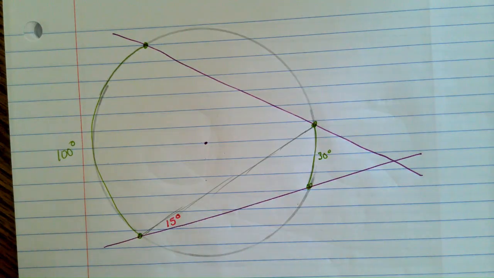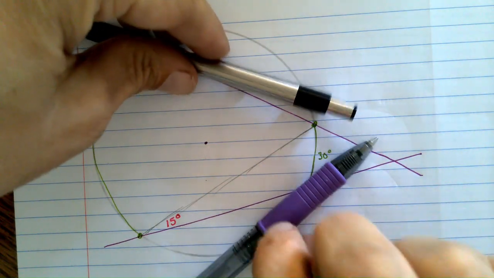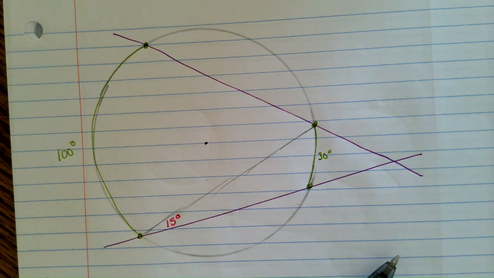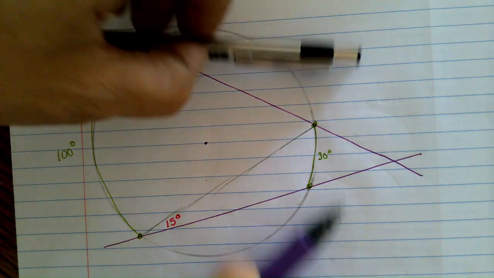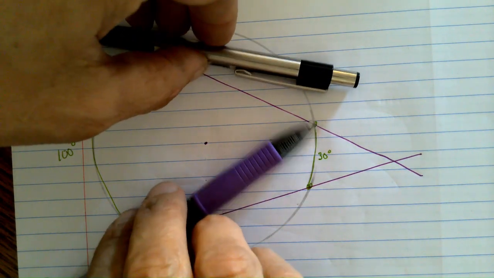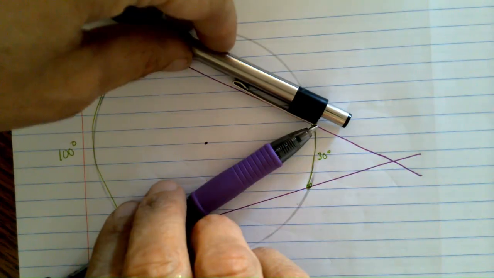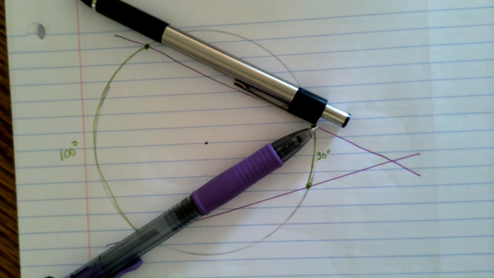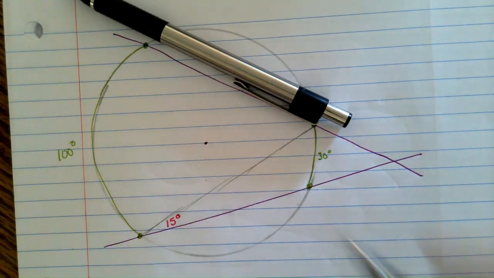Or if I'm looking here, let's draw another line, because that's not the one I needed. Okay. If I'm looking here, this is 100, so that would leave a 50 right there, because that's the relationship between the inscribed angle and the arc.